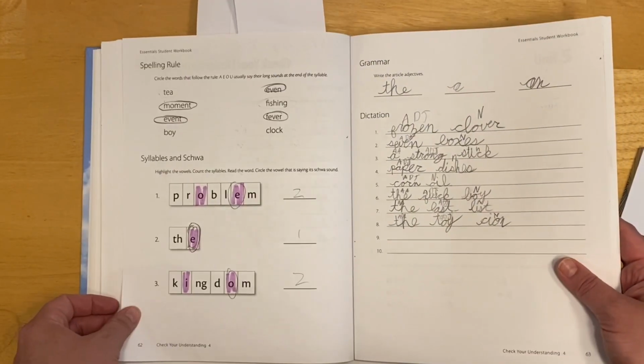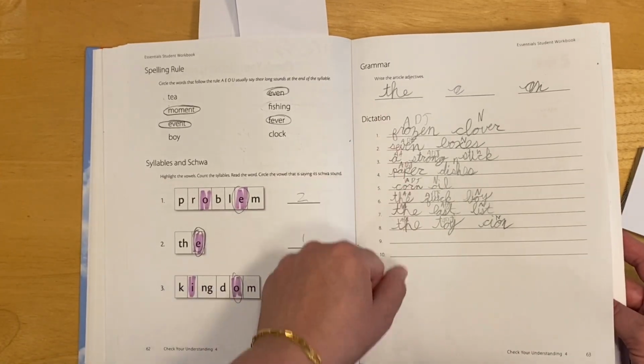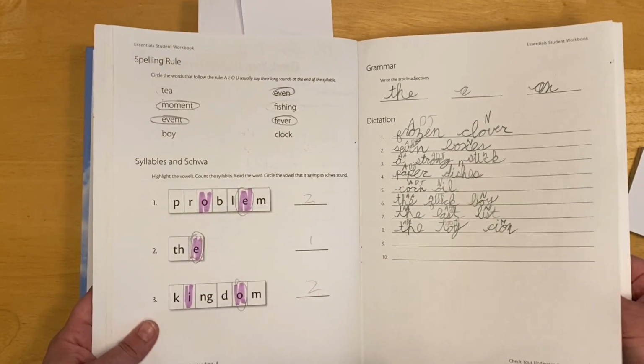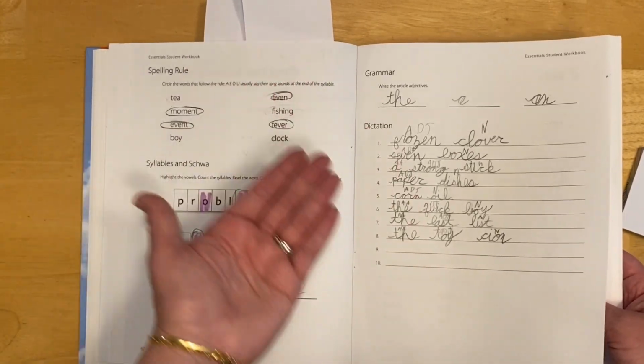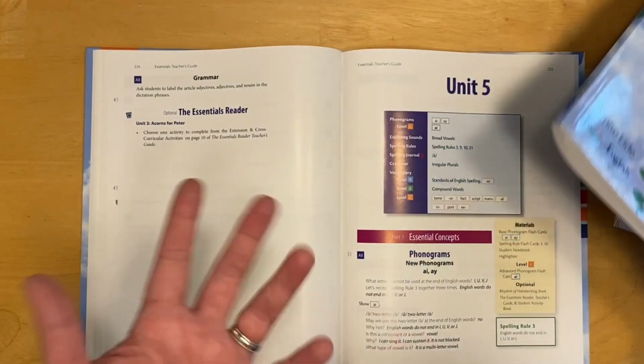So the phonograms, the spelling rule we learned this week, the syllables and schwa, grammar, and the dictation for the sentences. So on the review day, it does give the place for the dictation. It doesn't on the other days. And that is what one full unit looks like.